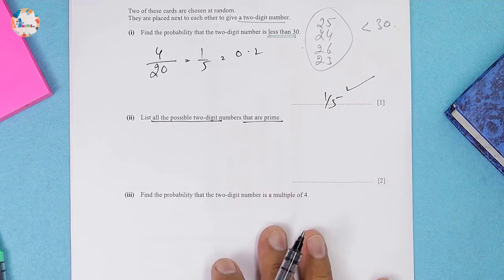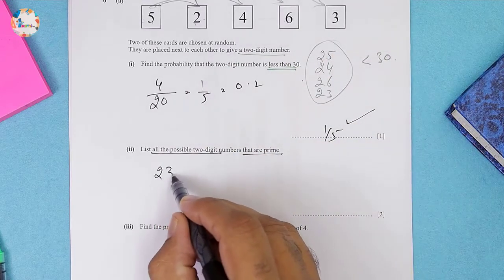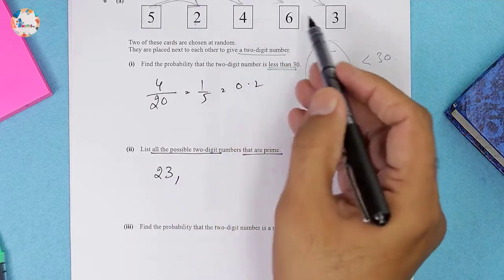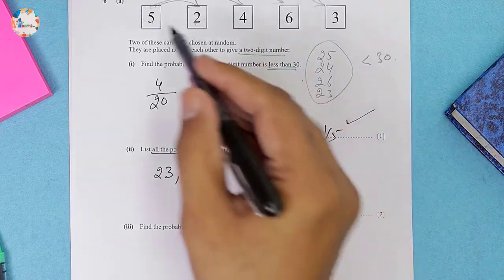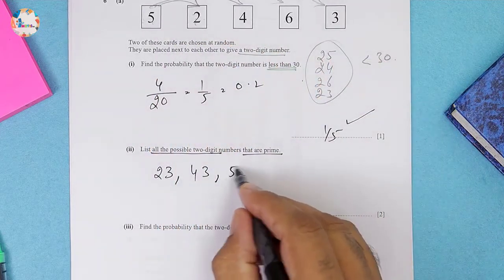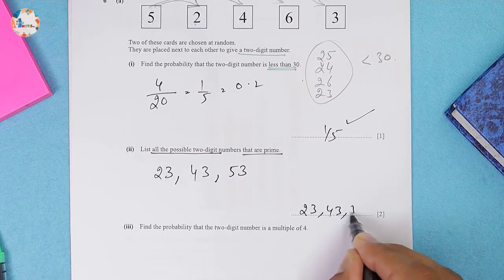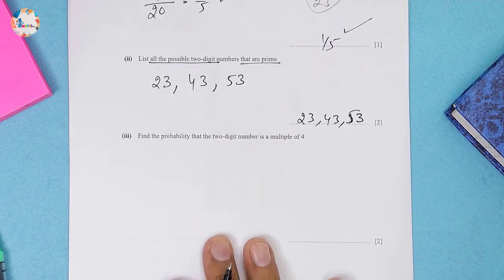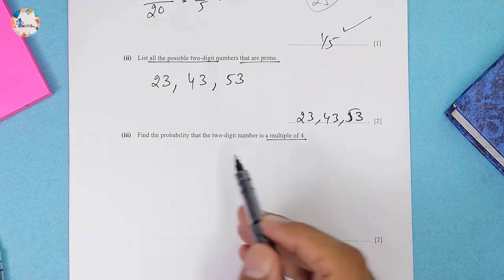So a prime number we can get from here is 23, and we can get another number, which is 4 and 3, so 43 will be a prime number, and 53 will also be a prime number. So we can provide over here 23, 43, and 53. These are the 3 prime numbers. Find the probability that the two-digit number is a multiple of 4.